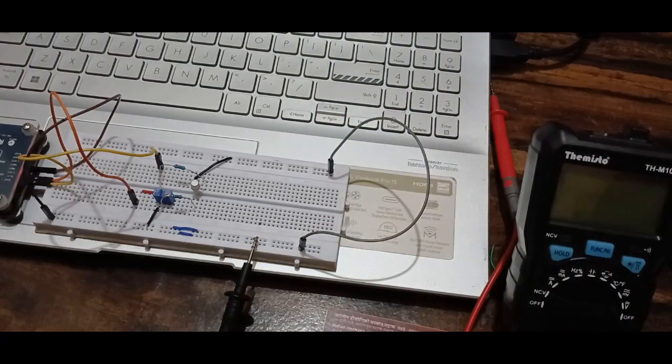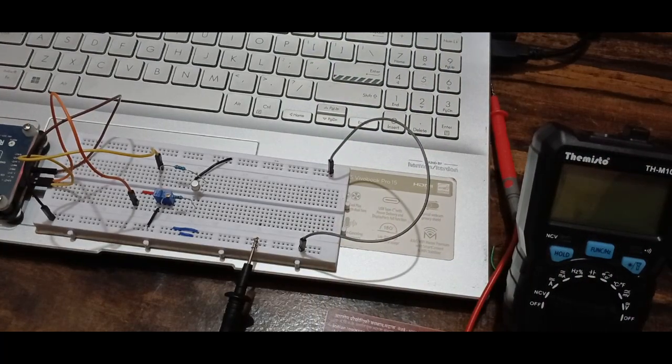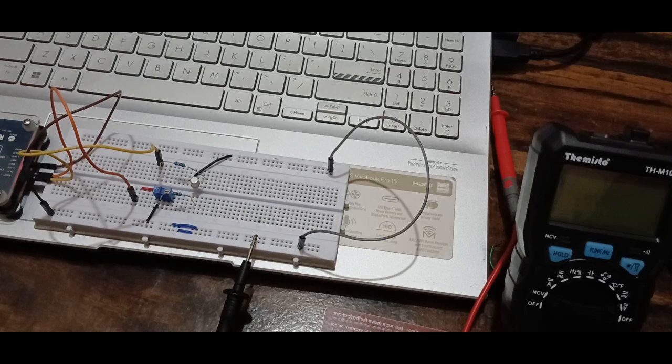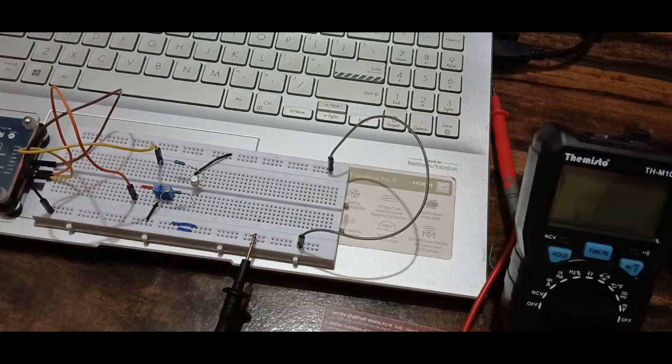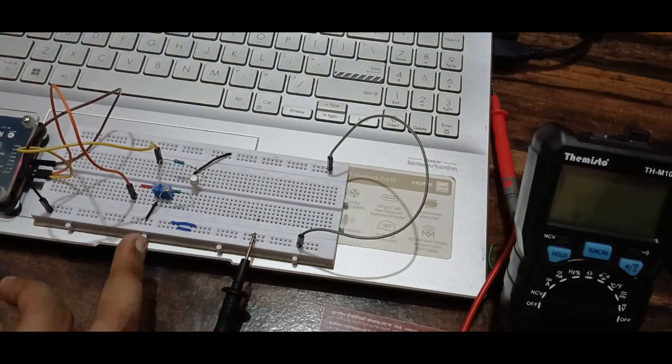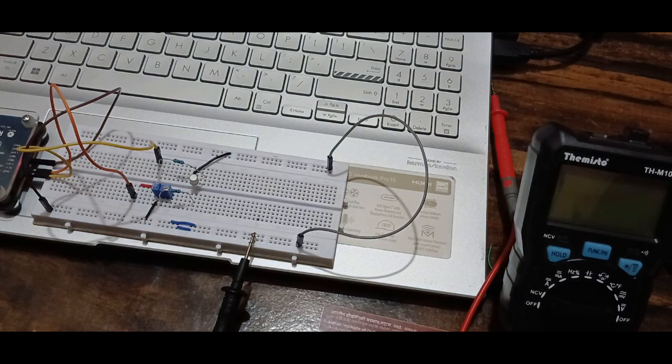Let's just begin with our experiment. In part 1, which is our transistor characteristic experiment, our objective is to characterize the behavior of both BJT and MOS. First, I'm going to conduct this experiment with the BJT.